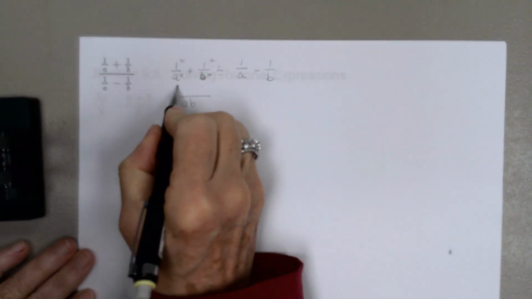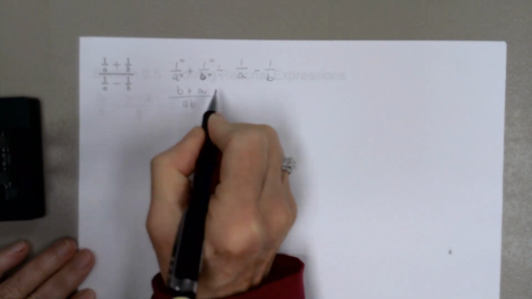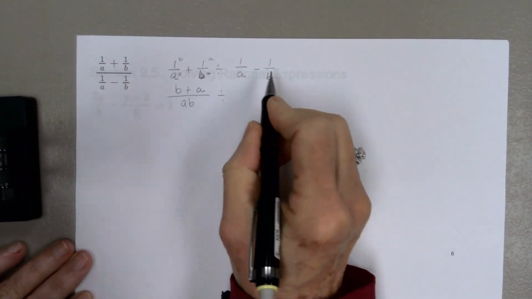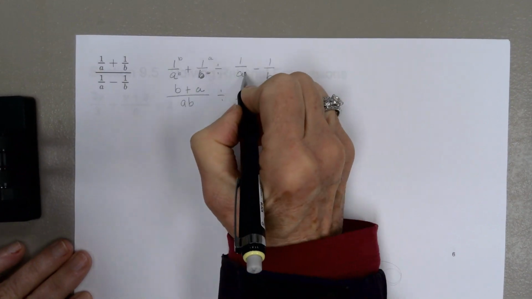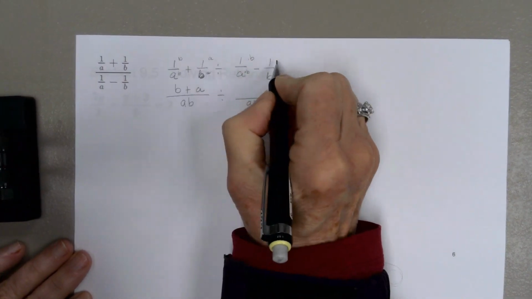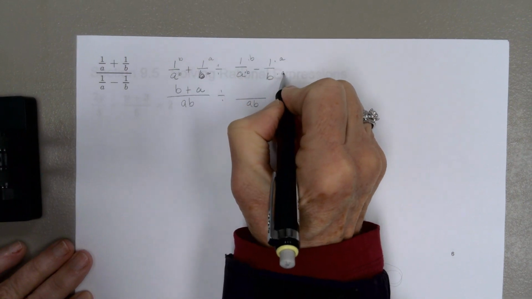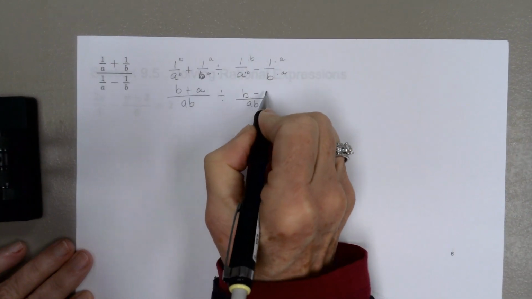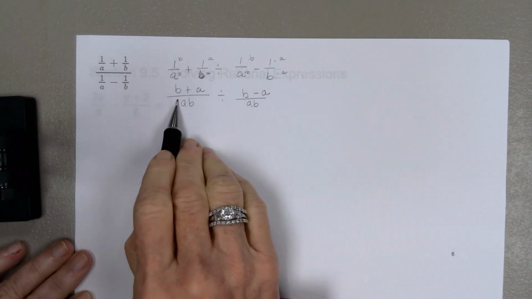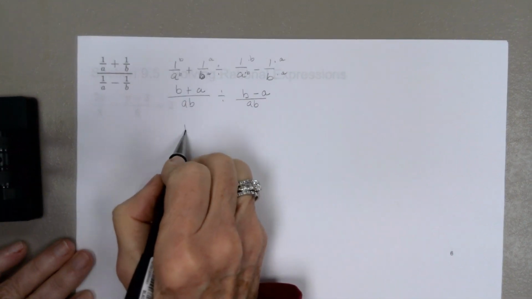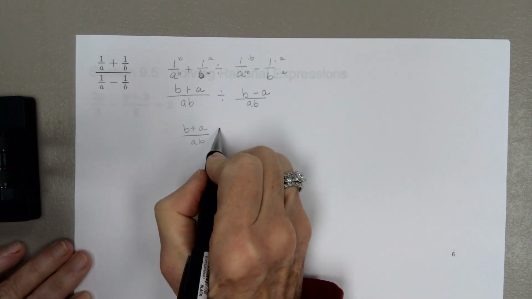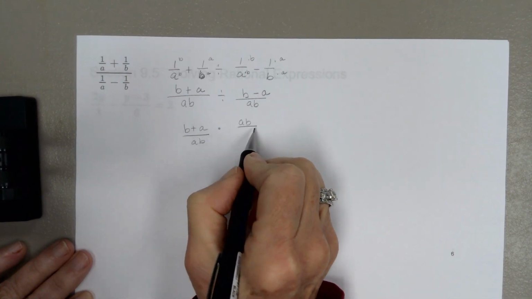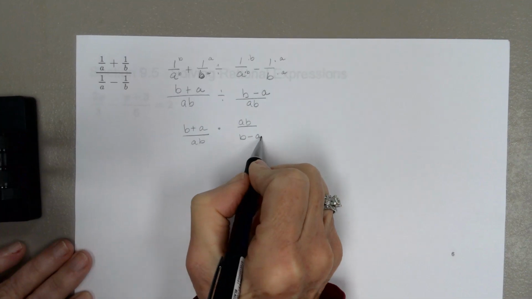So I get B plus A, still divided by, the common denominator there is also AB. So this one is missing the B. This one is missing the A. So I get B minus A. Then I'm going to keep, change, flip. So I have B plus A over AB times AB over B minus A.